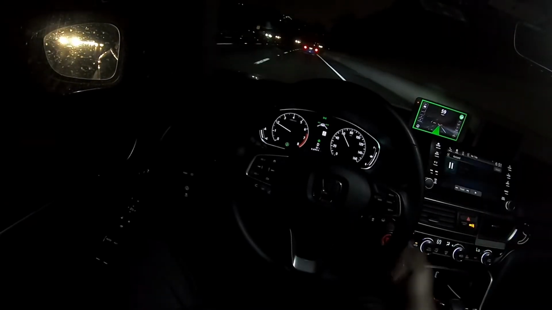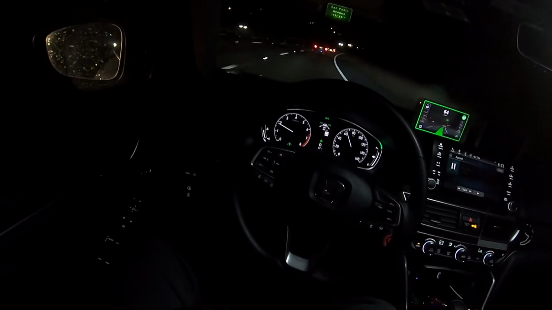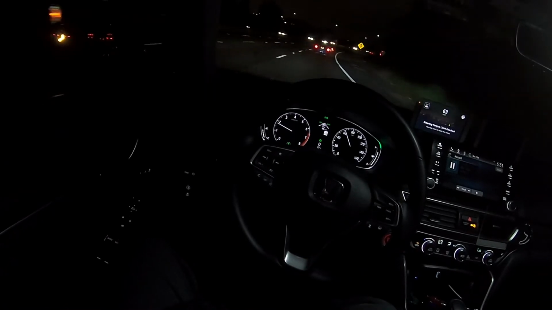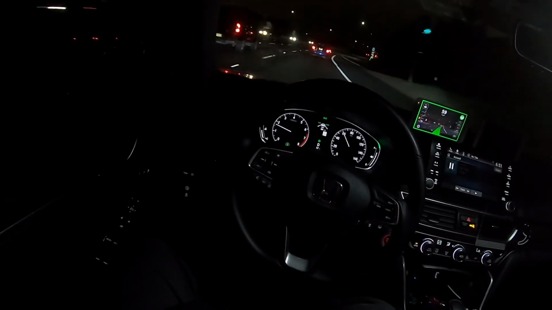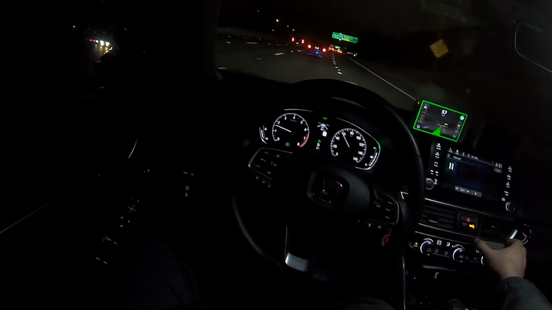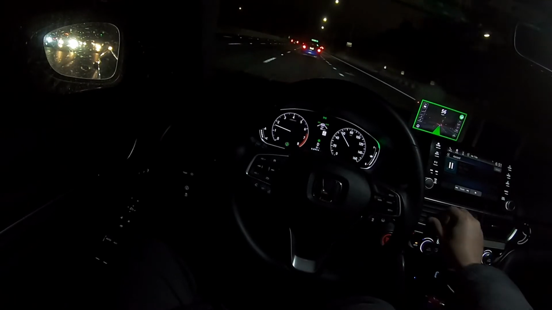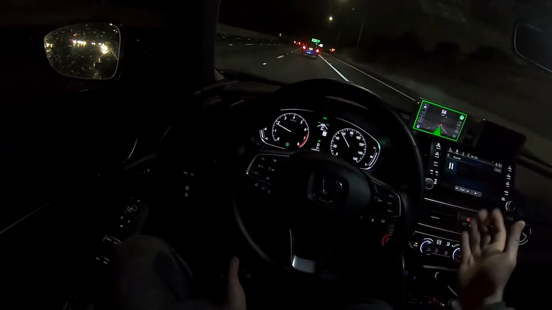Check the temperature. Oops. Temperature is 41. I don't wanna take a chance. So I moved my AC diverter from left to right, so I get the warm air on this side because I have dual climate.